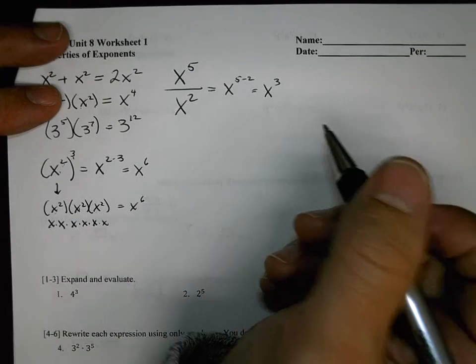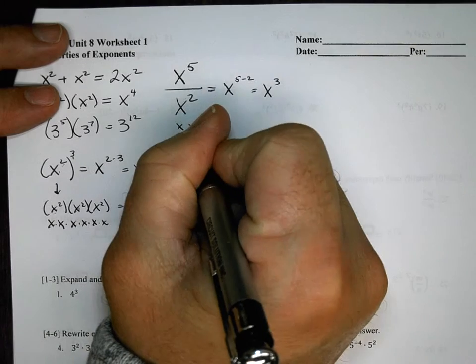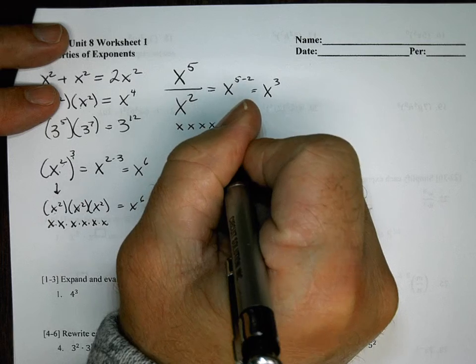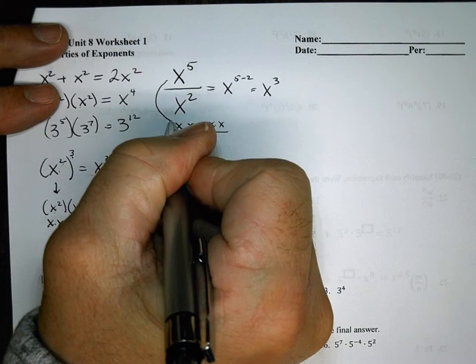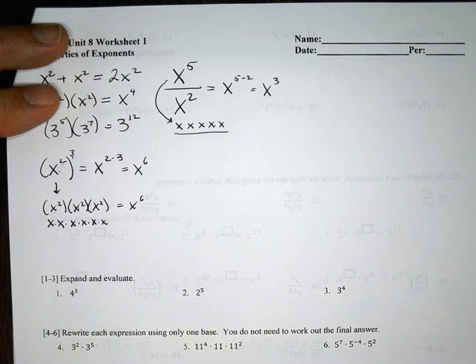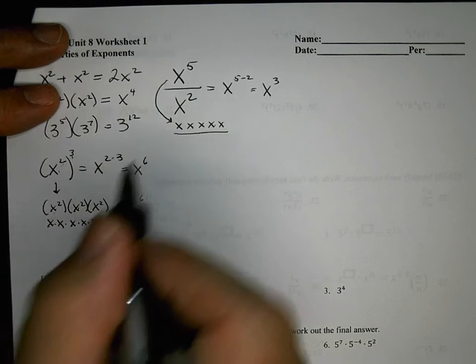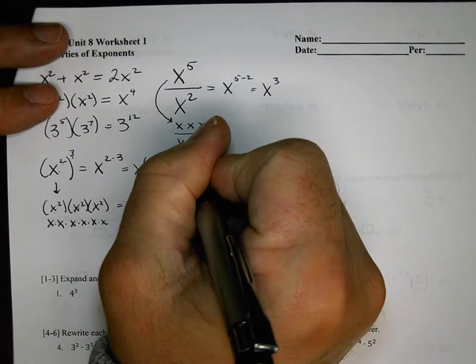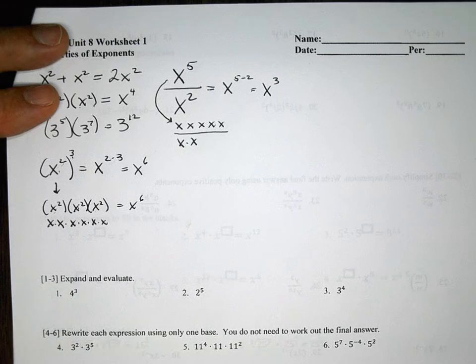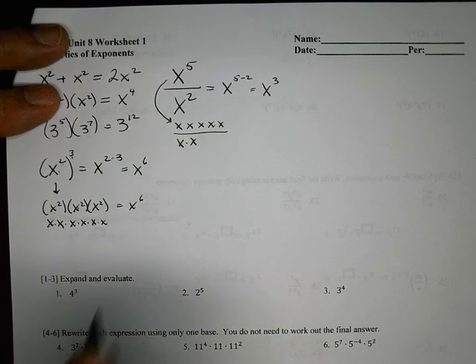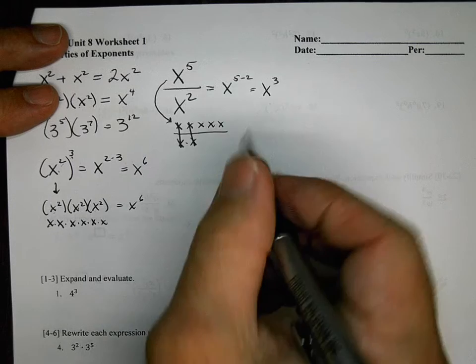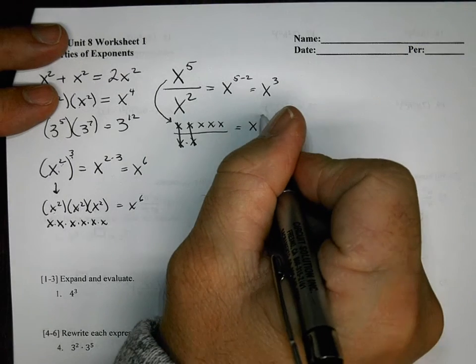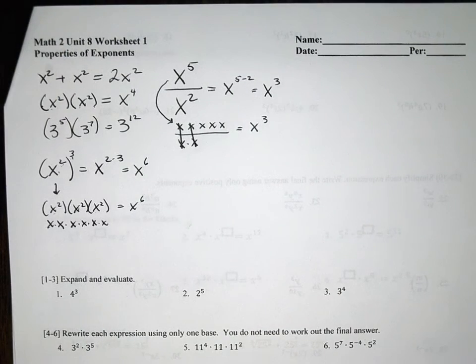If we go back to expanded notation, the reason this works is because x to the fifth is really x times x times x times x times x. X to the second is x times x. And reducing, we could reduce those two, and what are we left with on top? X to the third. Okay?